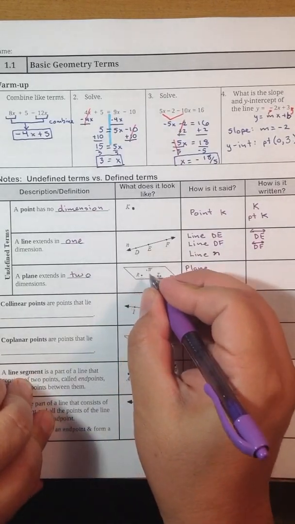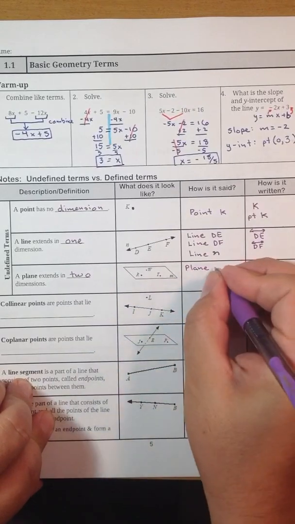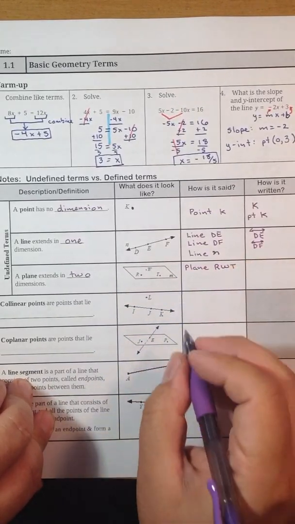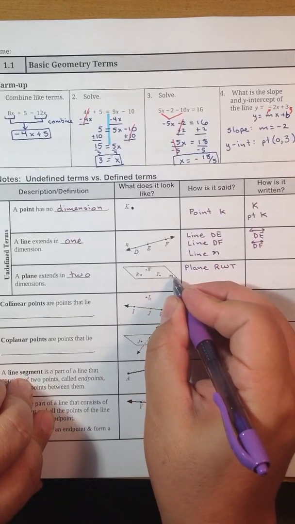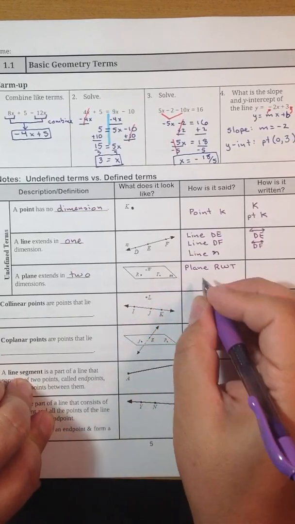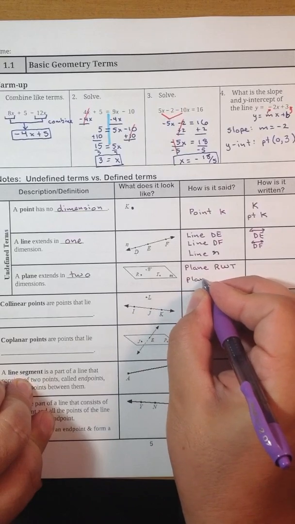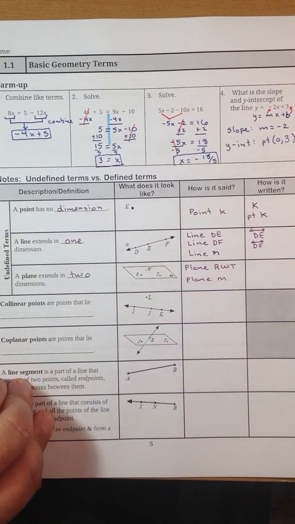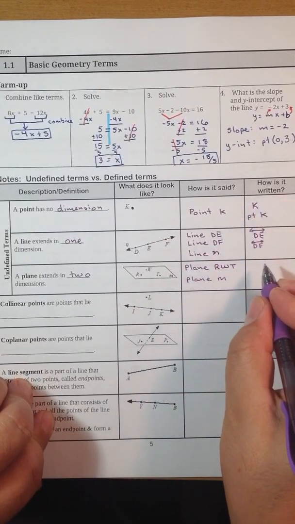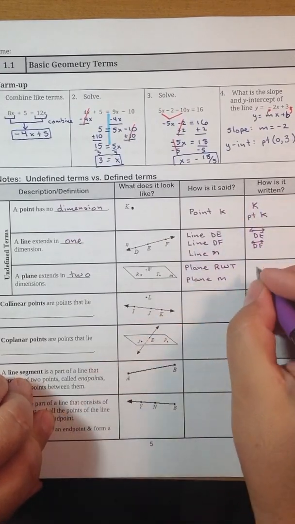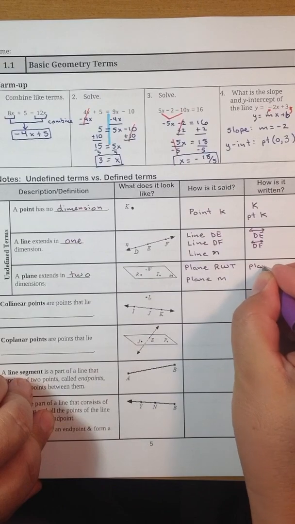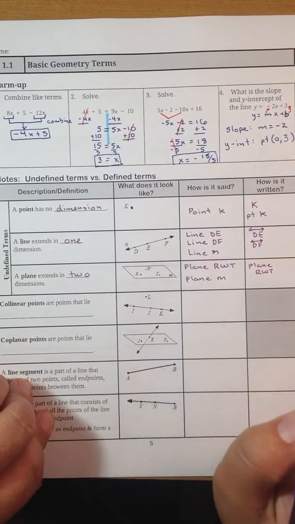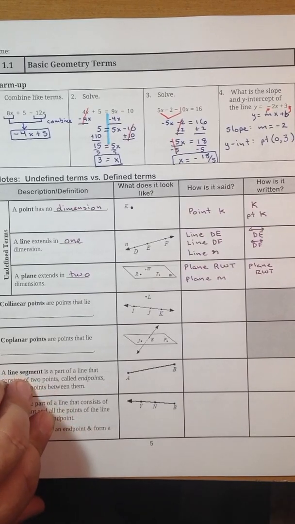So in this case, there's an R, a W, and a T. So I can call it plane RWT. Notice using capital letters. But then there is this lowercase letter right in the corner. Notice it's not a point. So we can also call that plane M, lowercase. It's the only time we can use a single letter. And now the shortcut, right? We said, all right, well, how do we write it so that we don't have to write a lot? Unfortunately, there is no shortcut. We're going to call it plane RWT. Really no way of cutting it short for that one.